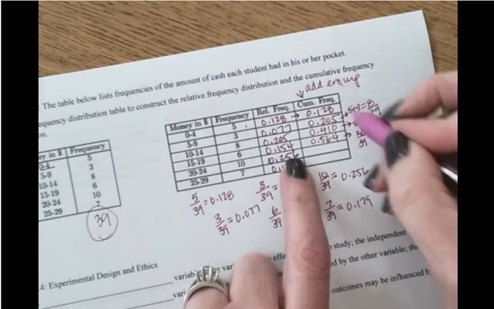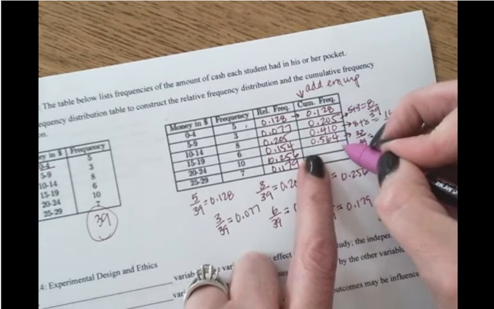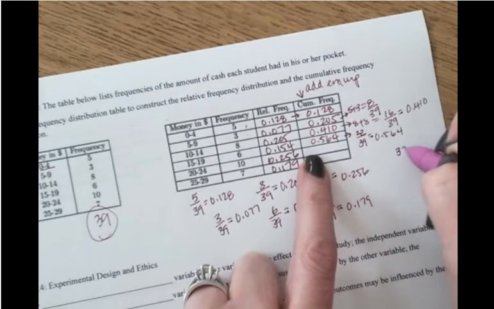Okay, if I take the 22, I'm just adding now. I went 5, add 3, add 8, add 6. Now I'm adding 10. So this would be 32 out of 39, which is going to be 0.820.